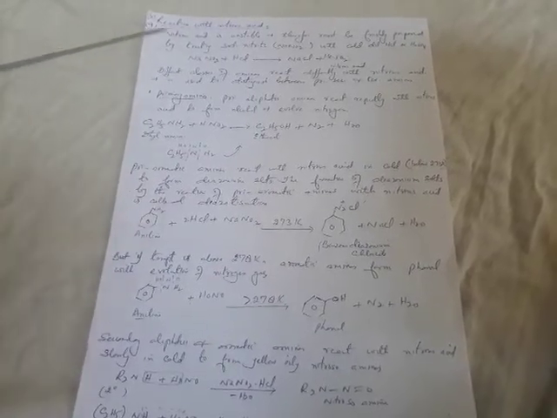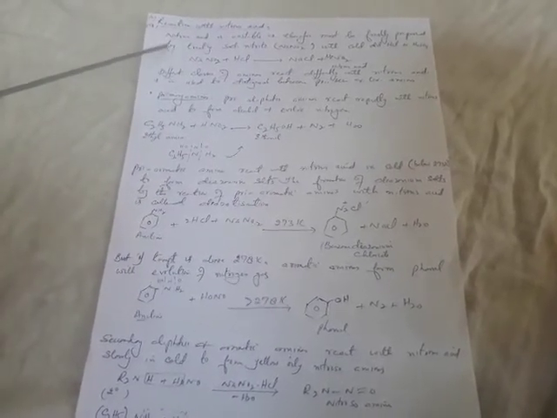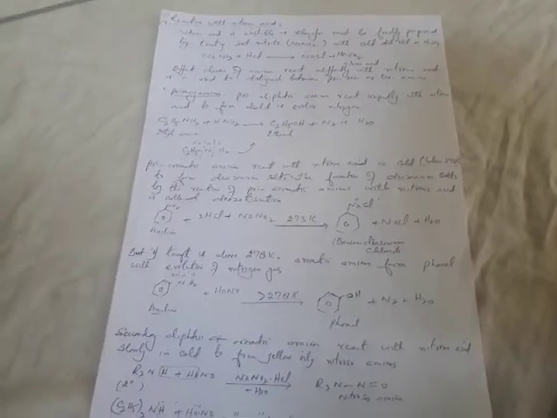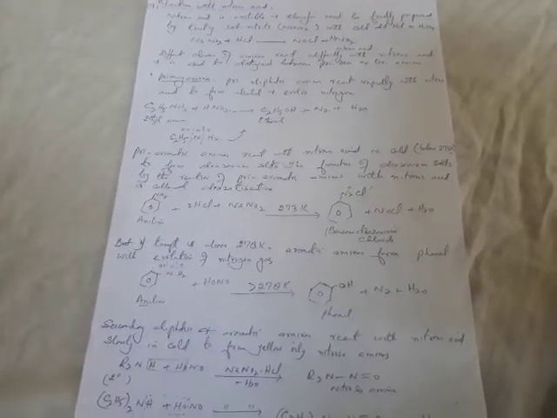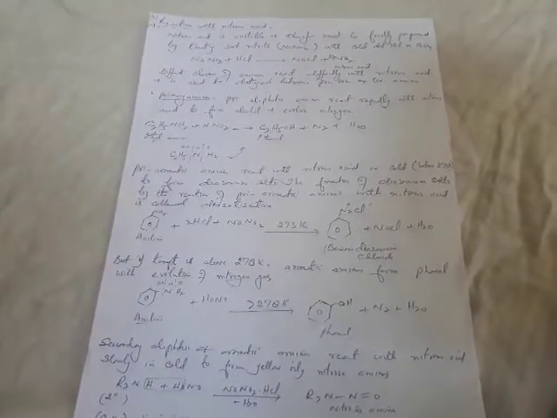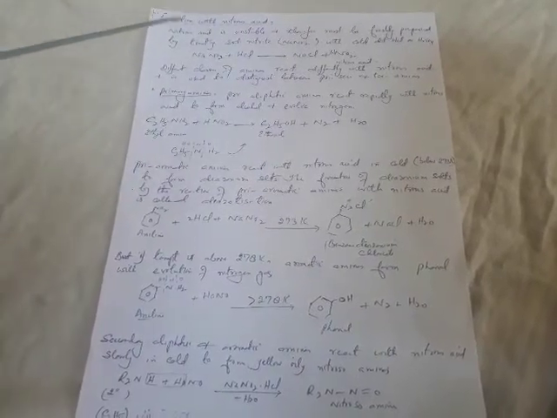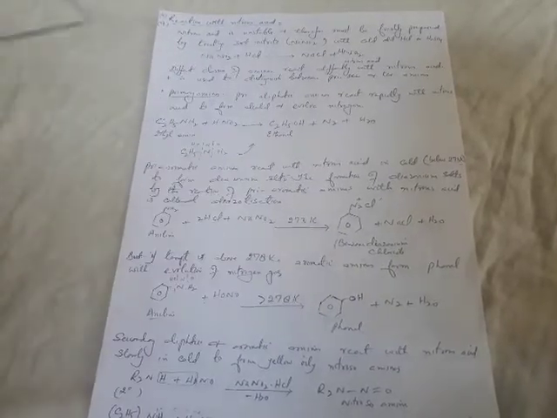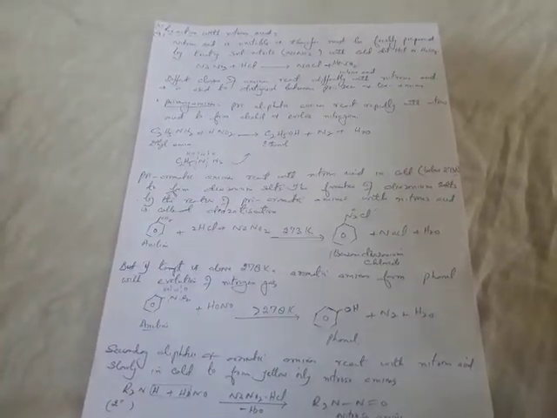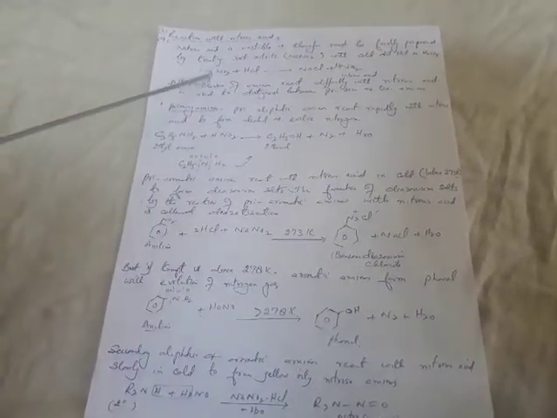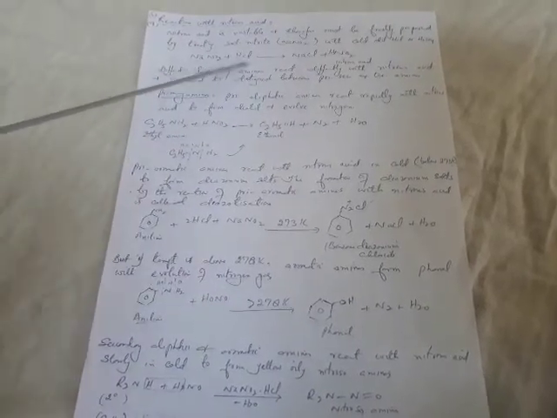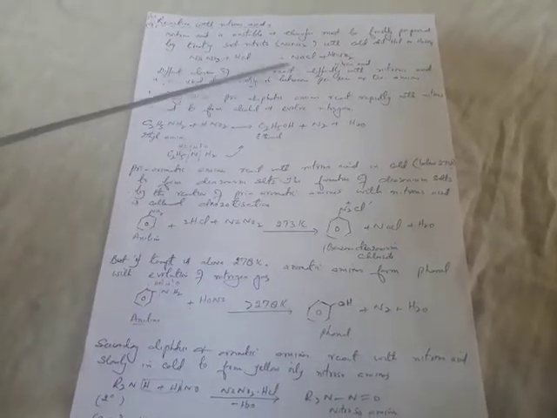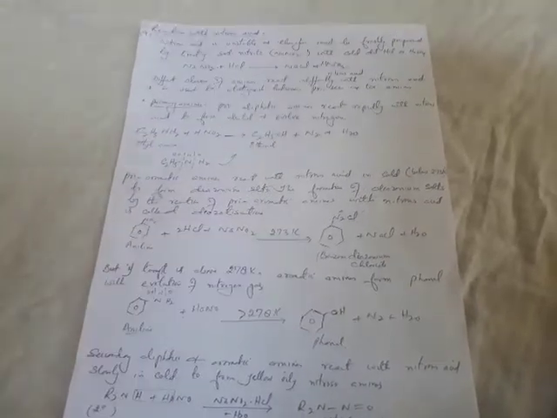Now, this nitrous acid is unstable and is therefore freshly prepared by treating sodium nitrite with ice cooled dilute HCl or sulfuric acid. You can see here, this is sodium nitrite. When it is made to react with HCl, it forms nitrous acid plus NaCl.